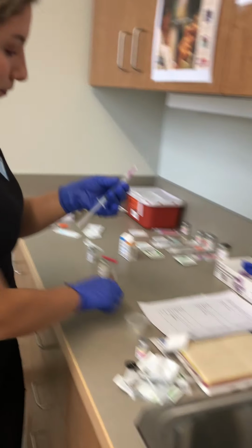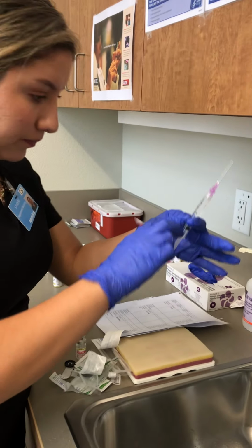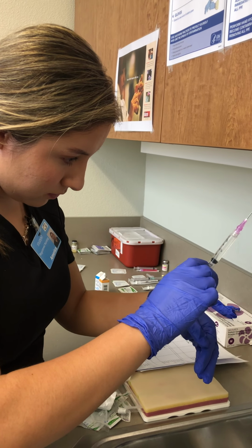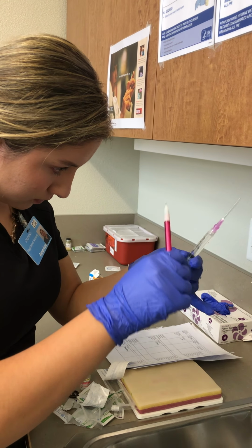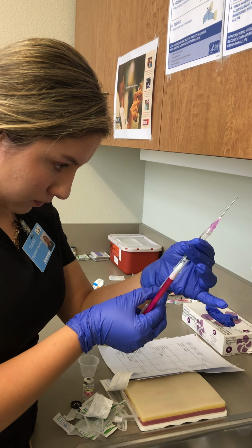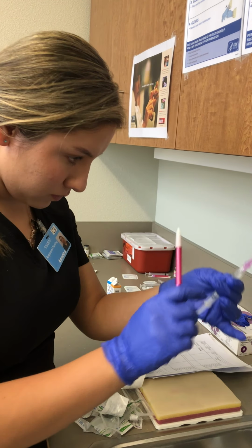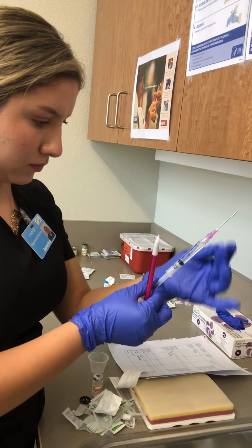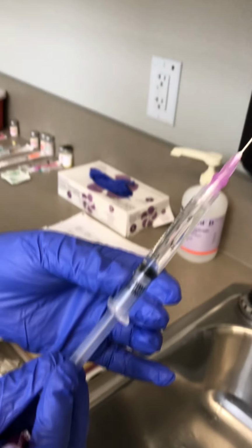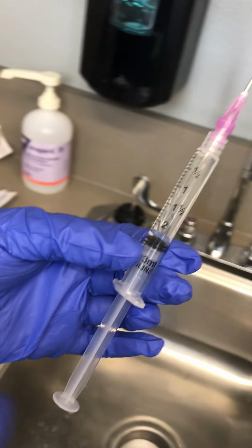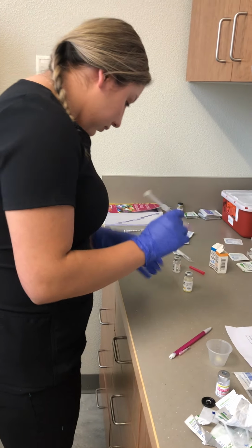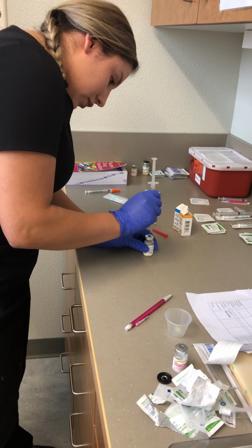Make sure to get the right amount. This is 2.5 mils of sterile water. And I will put it into my reconstitution powder.